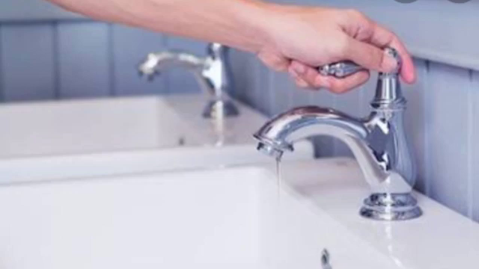Yes, children, we can use the well water. Why? Because well water is available near us, it's okay, but tap water is more expensive.